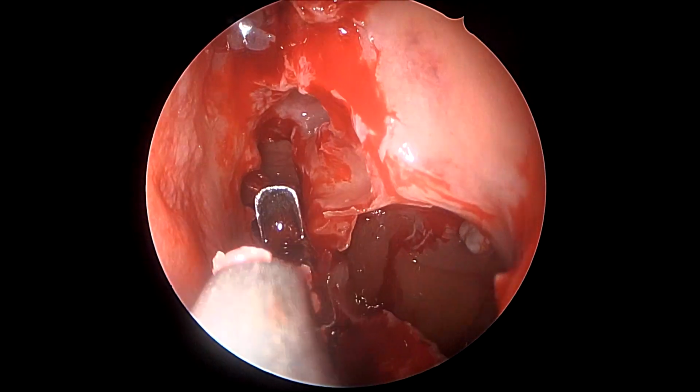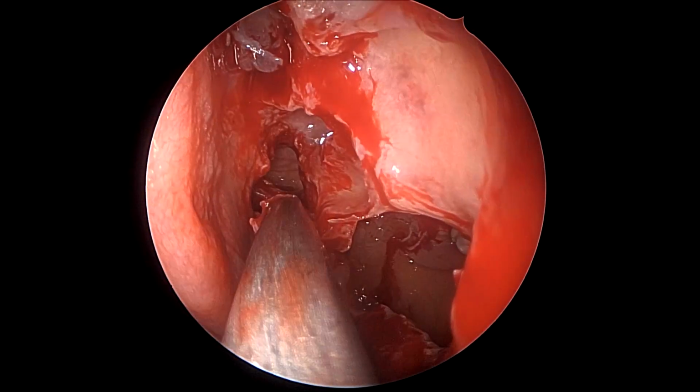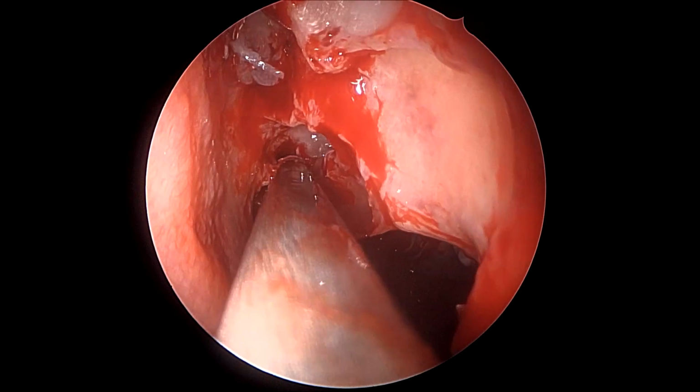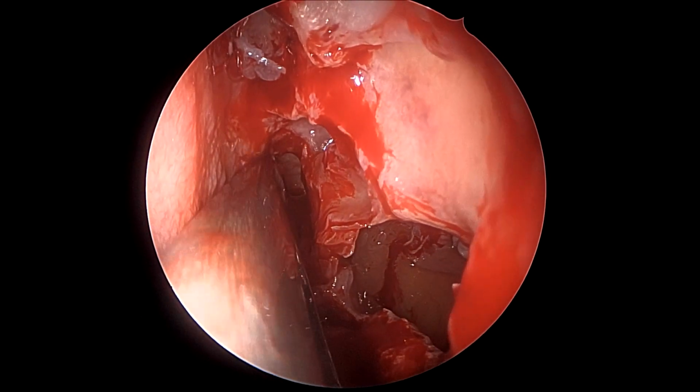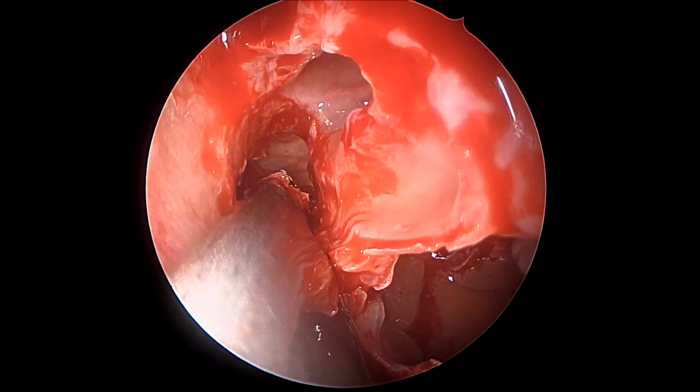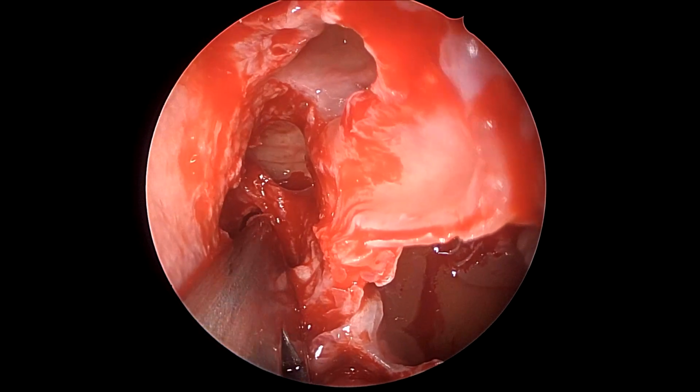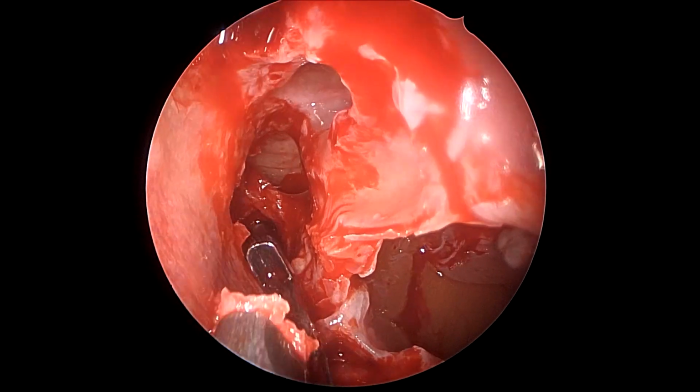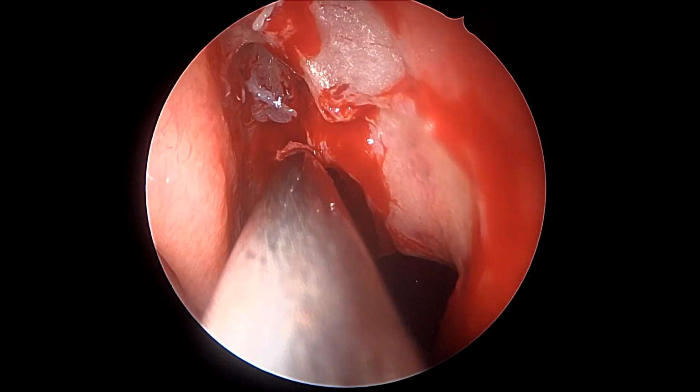Now, as we open more and more ethmoids, we keep going anteriorly, and as the skull base slopes superiorly from posterior to anterior, we can progressively remove more bone using a punch while palpating the level of the skull base.